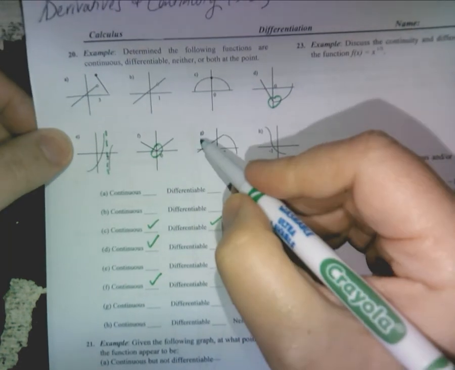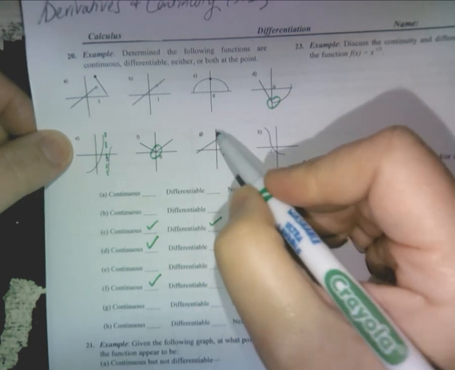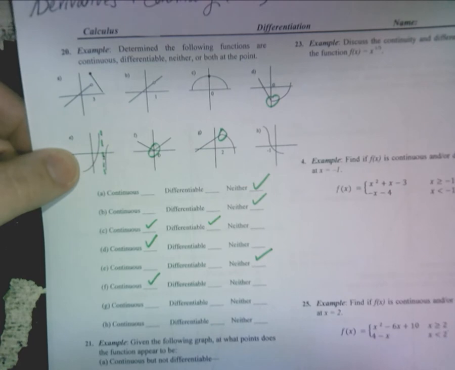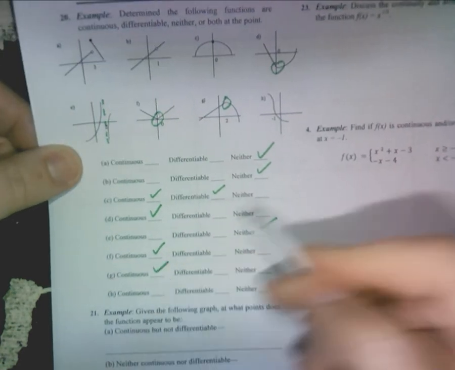Okay, this point G is exactly like D. It goes from like a linear and then turns like that. So this is considered a non-differentiable point. We can't take a derivative there, but it is continuous.